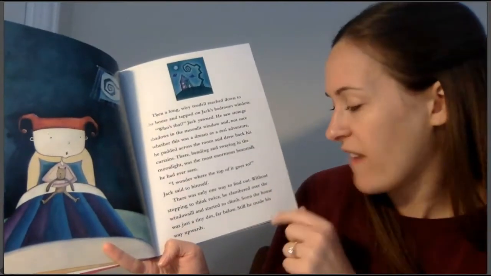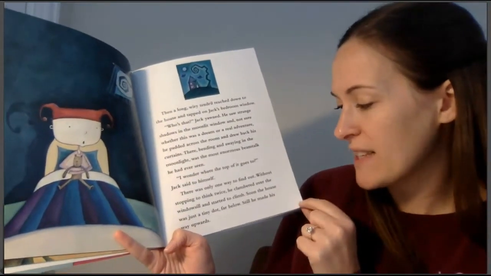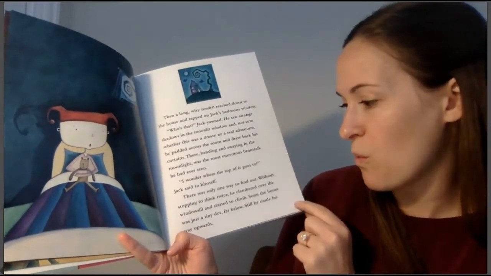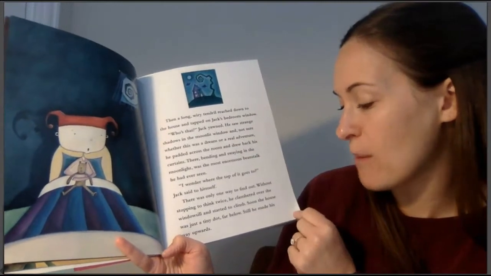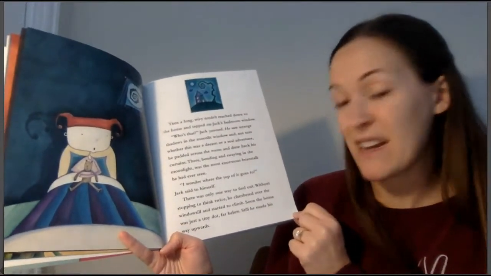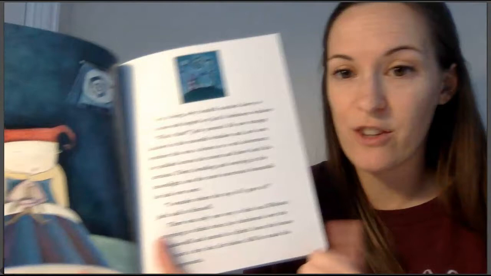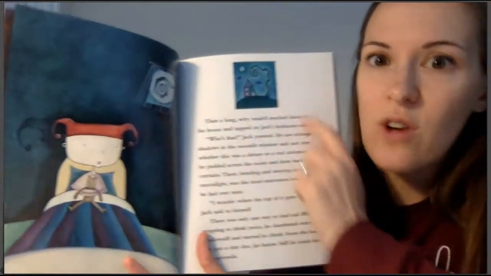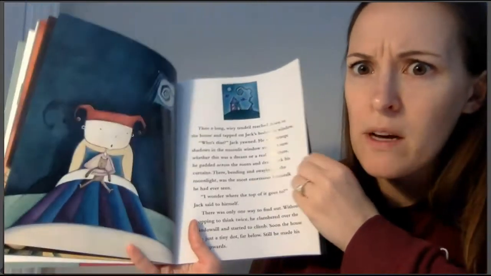There was only one way to find out. Without stopping to think twice, he clambered over the windowsill and started to climb. Soon, the house was just a tiny dot far below. Still, he made his way upward. Oh my gosh, so you guys, Jack climbed out of his bed in the middle of the night, climbed up the beanstalk that's taller than his farmhouse to see what was at the top.